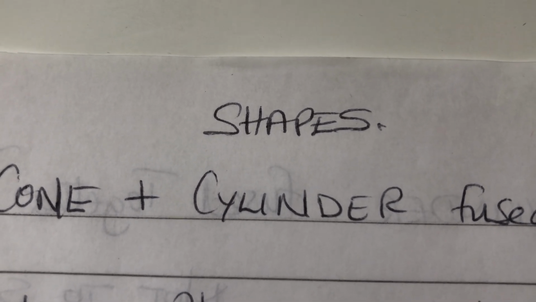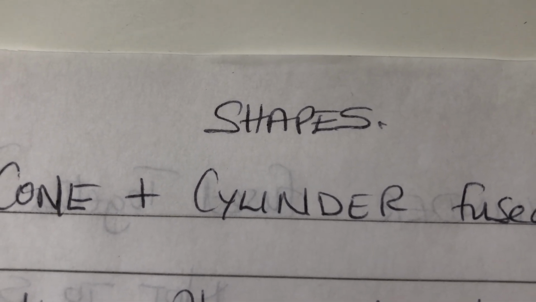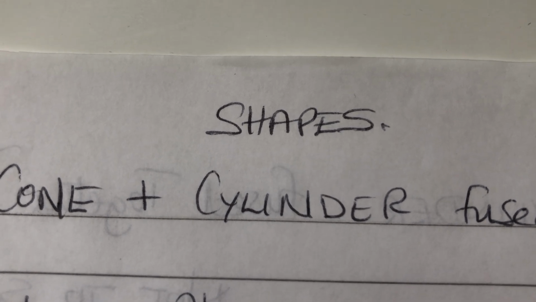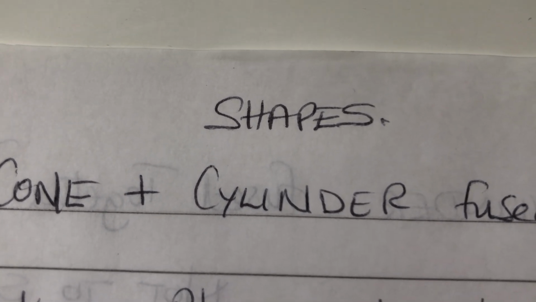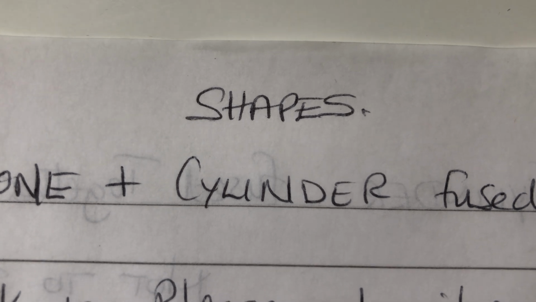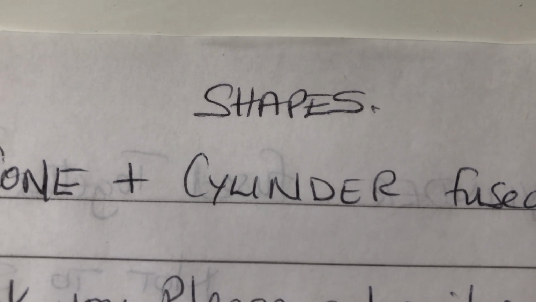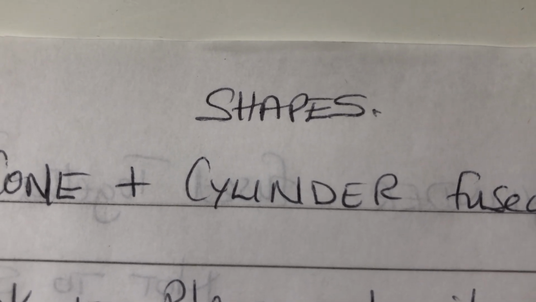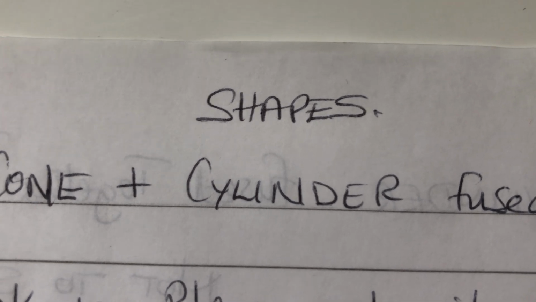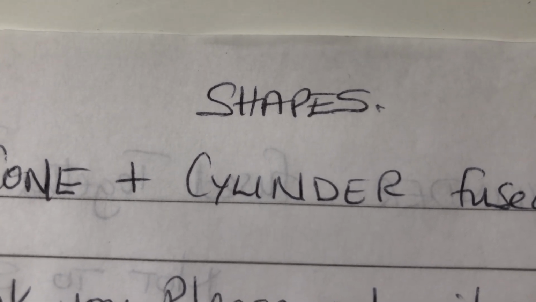But assuming you don't know the formula to use and you don't know how to solve it, and they fuse these two shapes together, how are you going to get those 4 marks or 5 marks? Okay, so that's what I'm helping you to do.